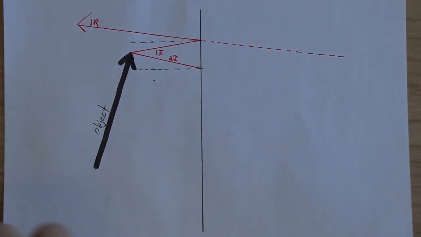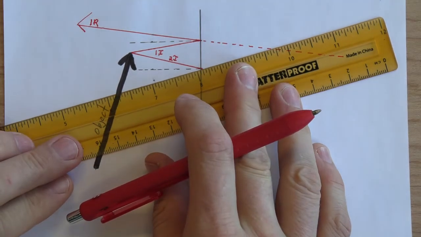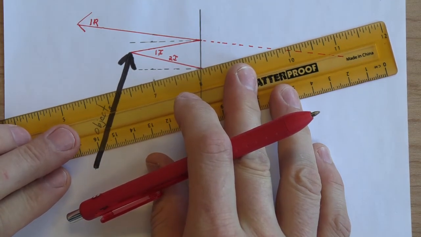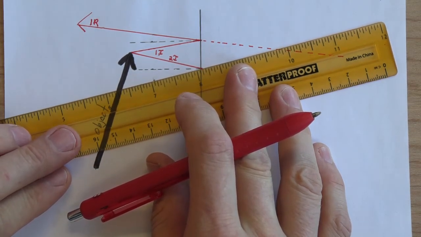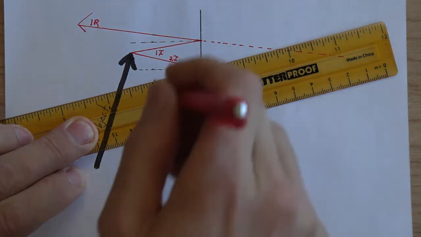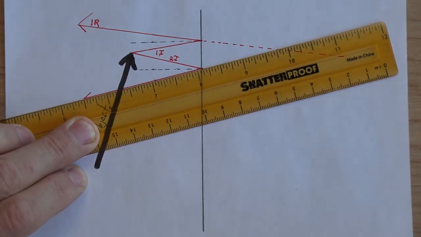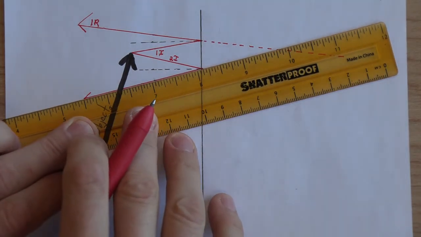There's my normal. And then I'm going to make my reflected ray with pen. Again, I would probably stick with pencil maybe, in case you mess up, you could erase. So that looks pretty good. I will just go like this. Arrowhead there. Now, again, I'm not going to move the ruler yet.